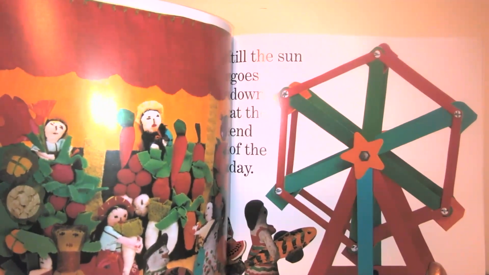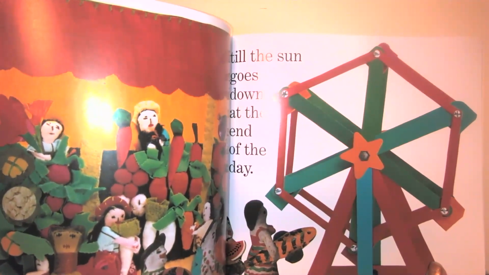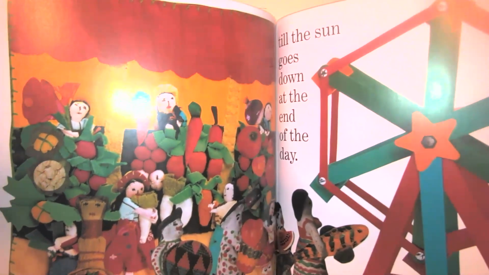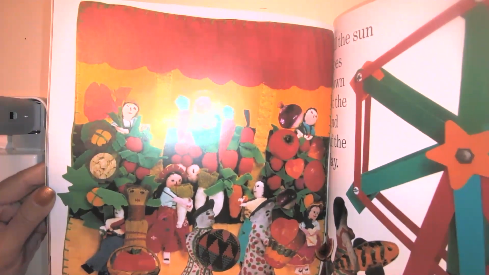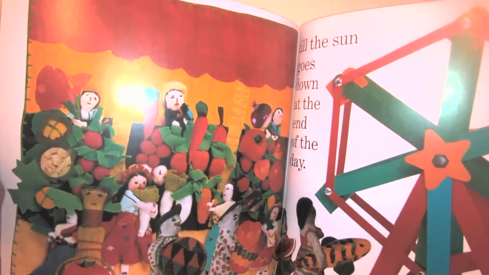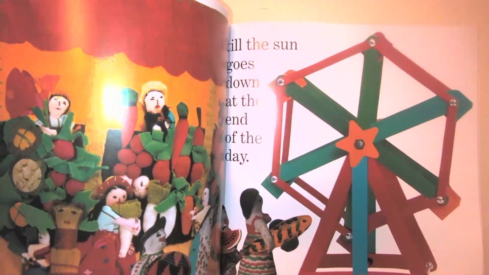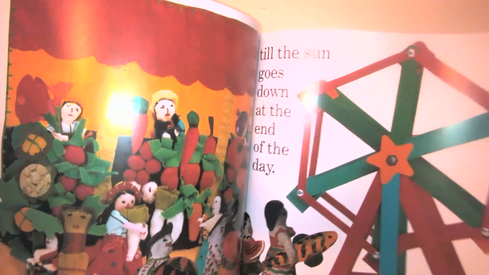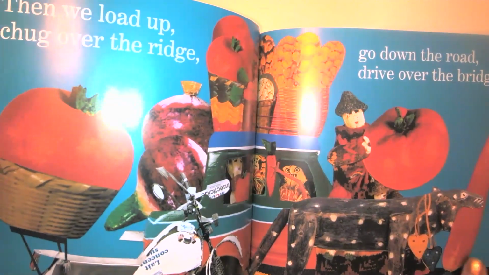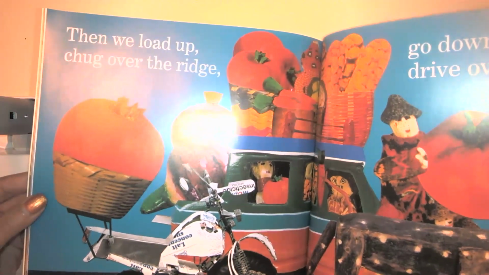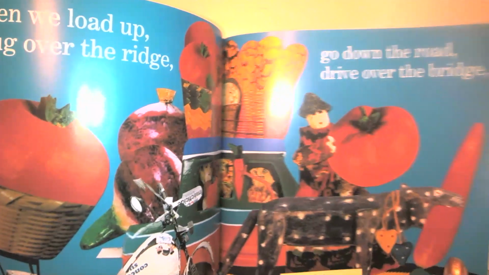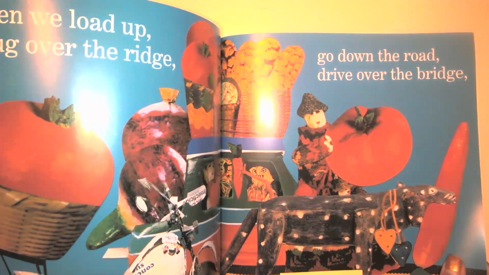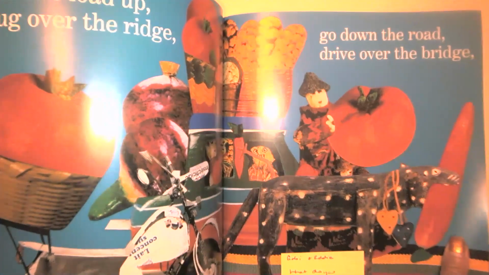Till the sun goes down at the end of the day. Then we load up, chug over the ridge, go down the road, drive over the bridge.